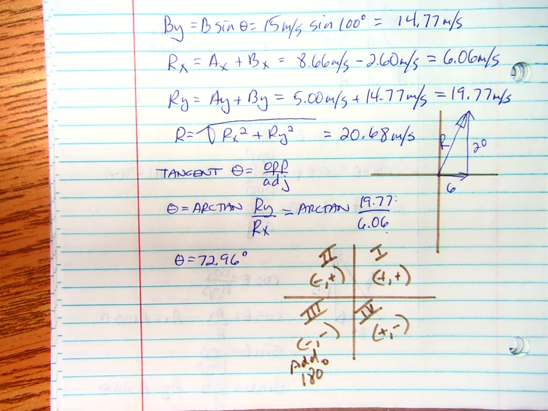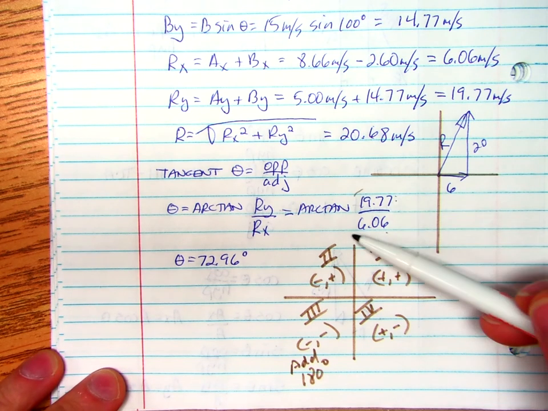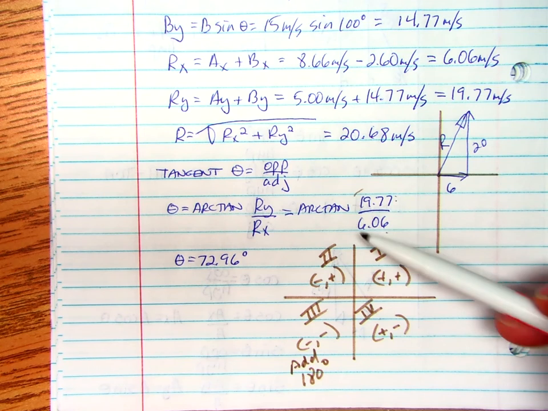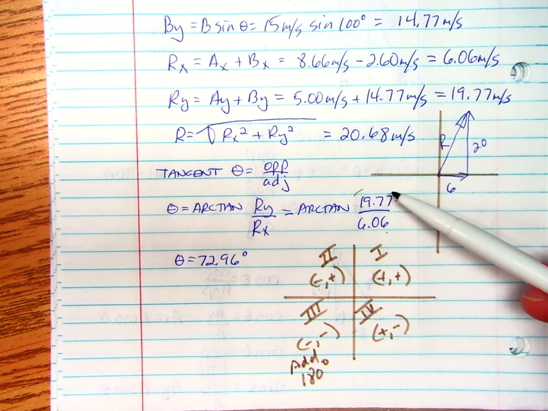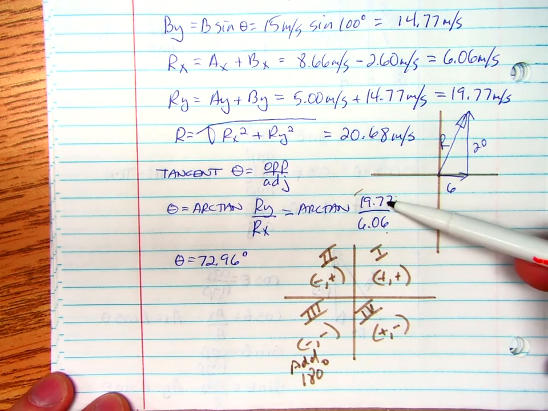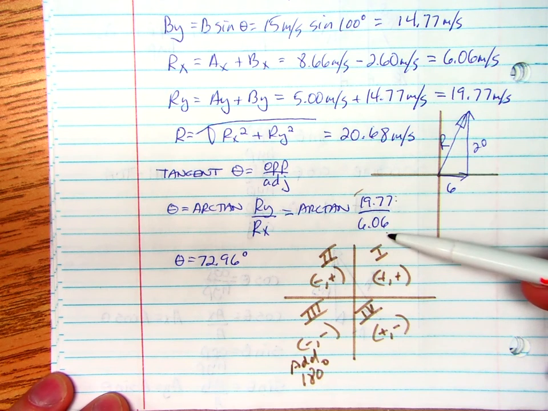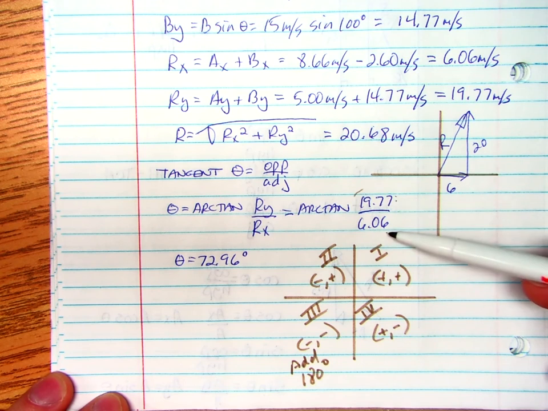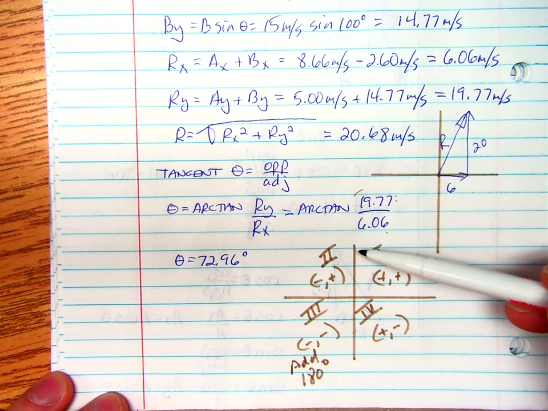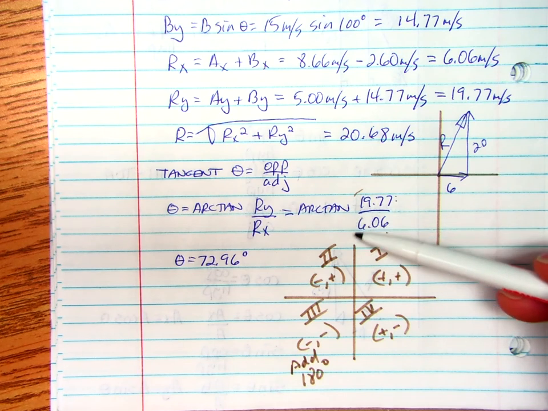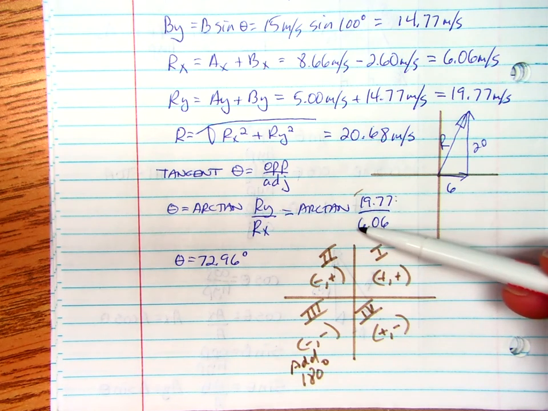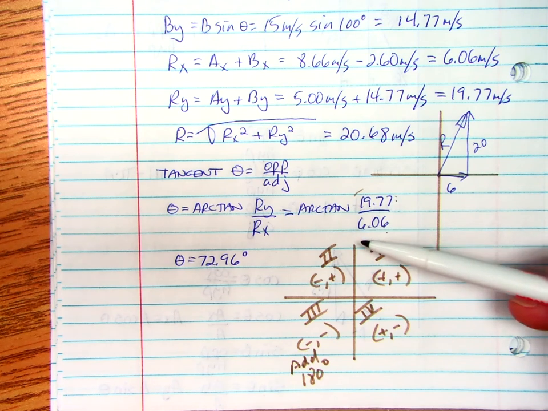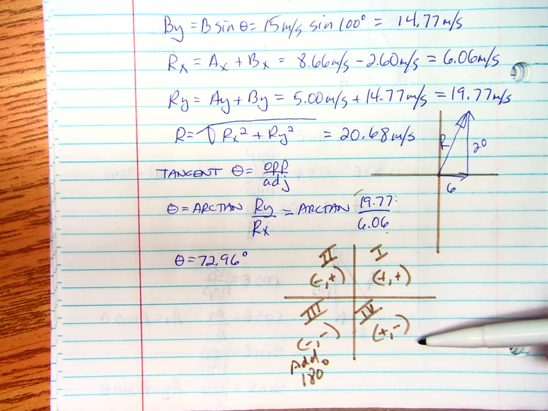What about the second quadrant? All values of this ratio in the second quadrant are going to be negative, because y divided by x is positive divided by negative. So you're taking the arctan of a negative ratio, and it's going to give you a value that is in the fourth quadrant.